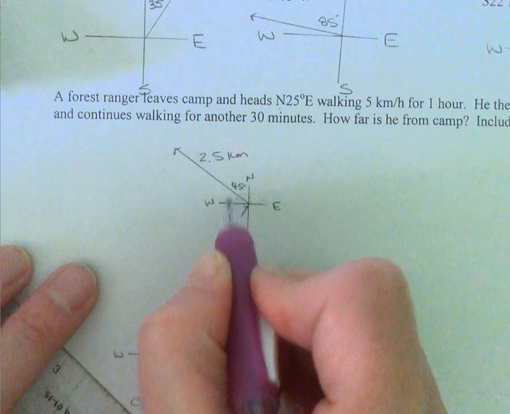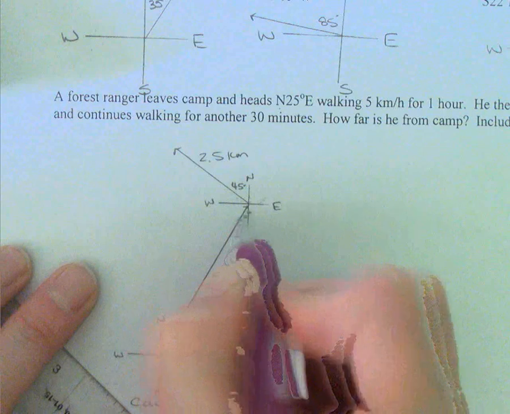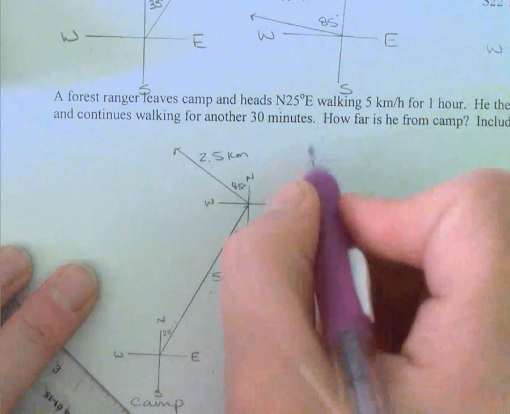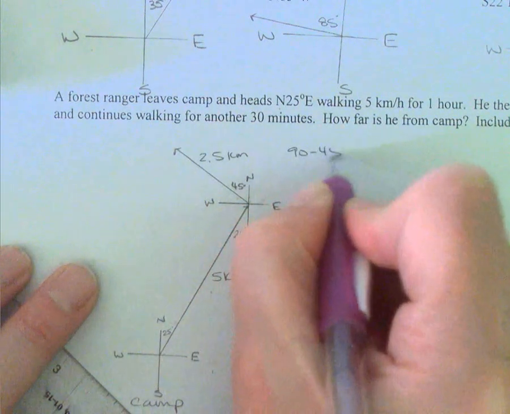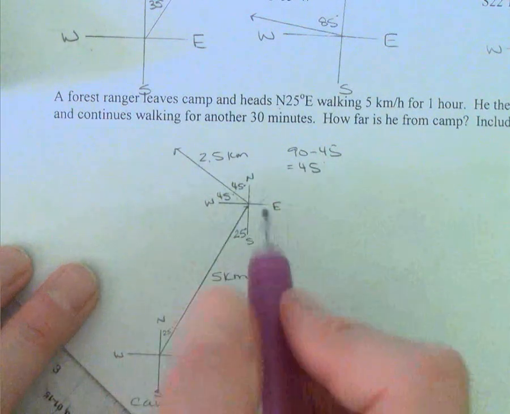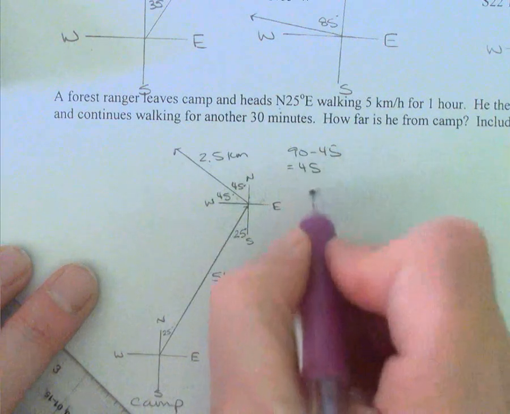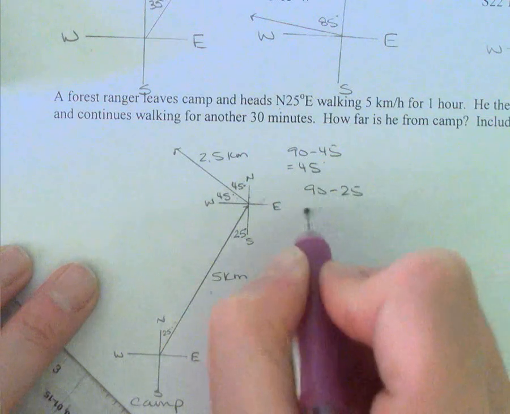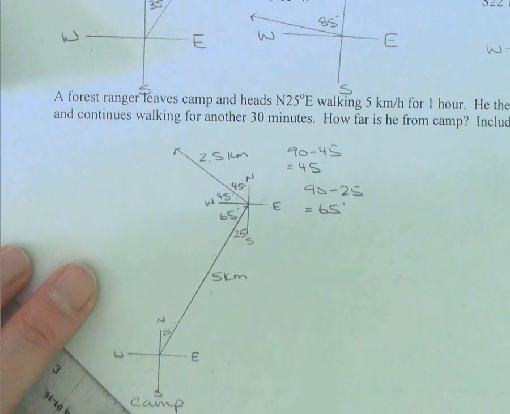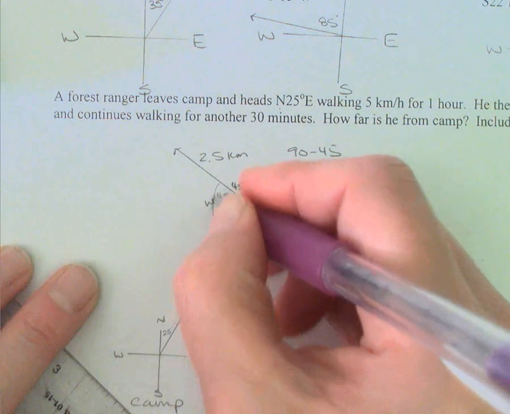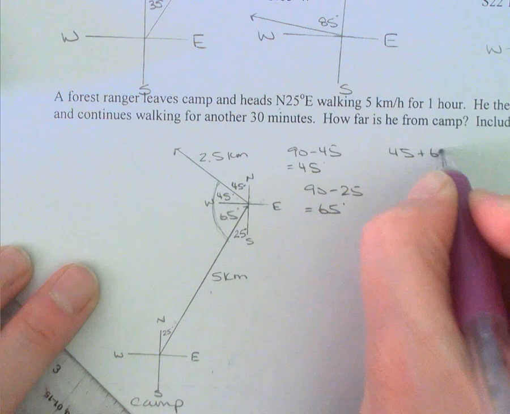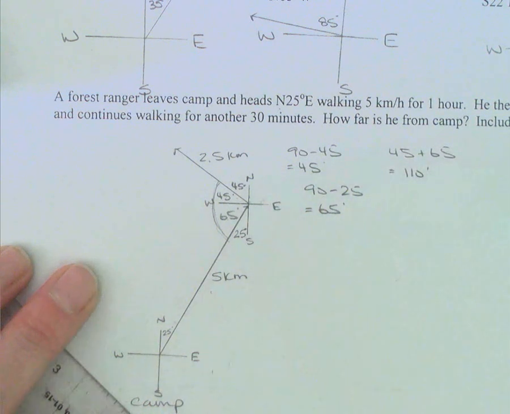I can therefore find the angle inside here. This angle is 45 degrees because it was half of this one. So to find this angle, I can do 90 minus 45 is 45 degrees. I can also find this angle here because this is 90 minus 25, which is 65 degrees. I can find this whole angle in here because I can add 45 plus 65, which will give me 110 degrees.